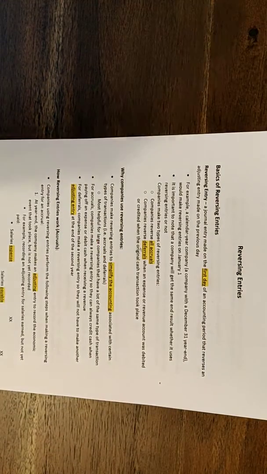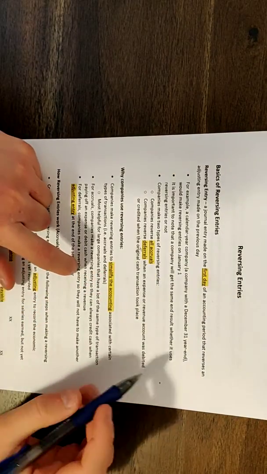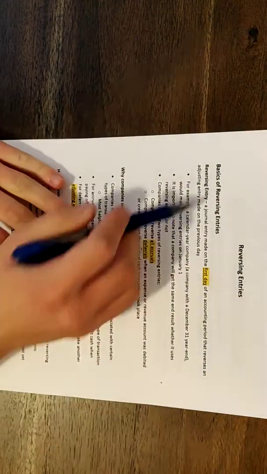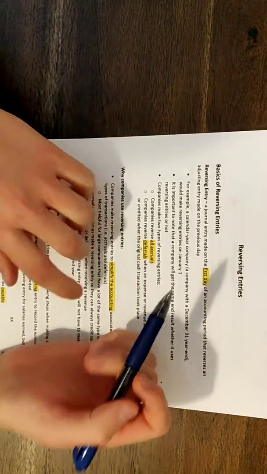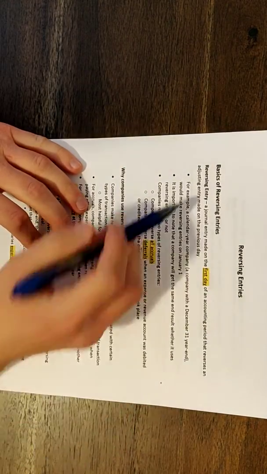Hello everyone, in this video today we're going to be going through the topic of reversing entries. So first, just to start off, we're going to go through the basics of reversing entries. The first thing we would want to know is, what is a reversing entry?